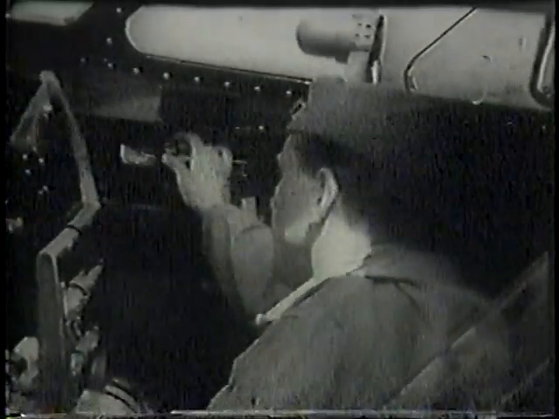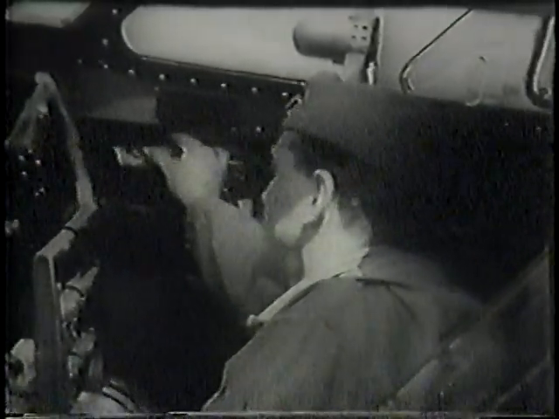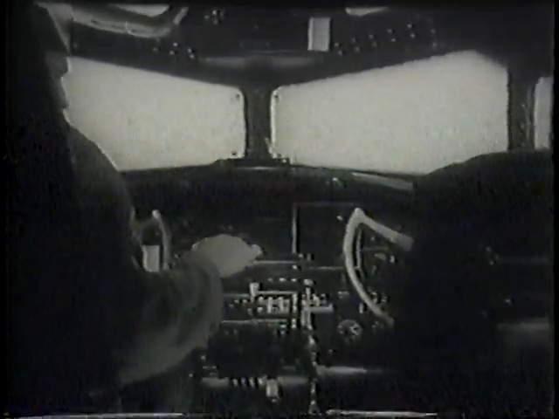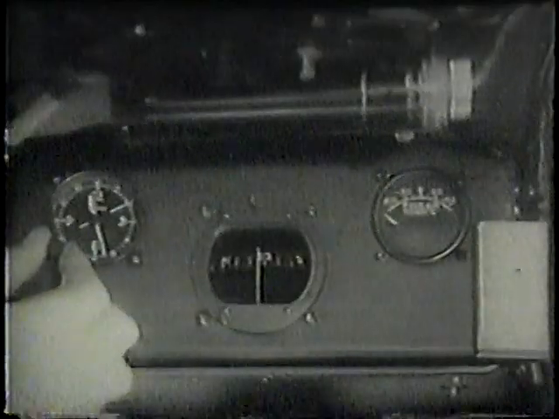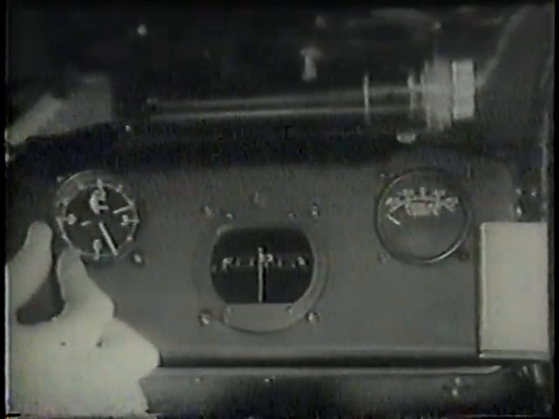Oxygen equipment is tested as before for pressure and flow at both the pilot's and co-pilot's outlets. Compare the clock with your watch, which should check with operations time. Set the clock if necessary and wind it.